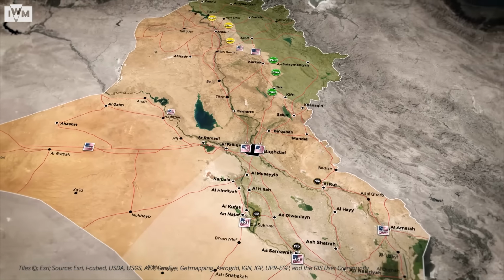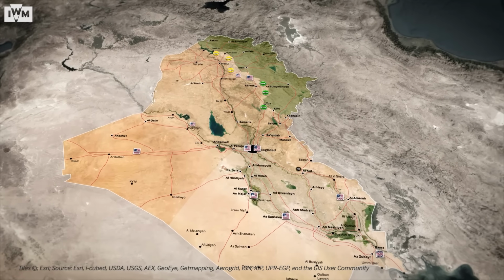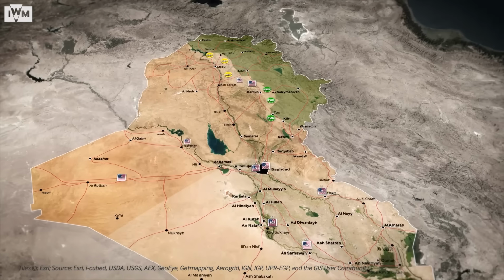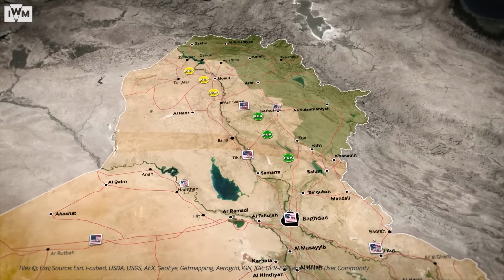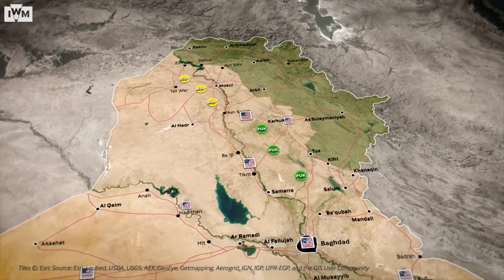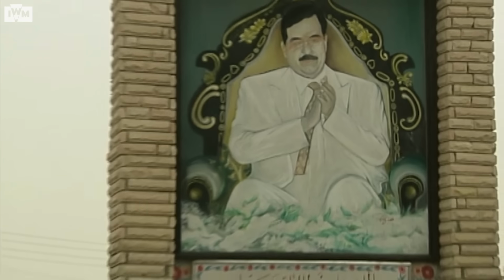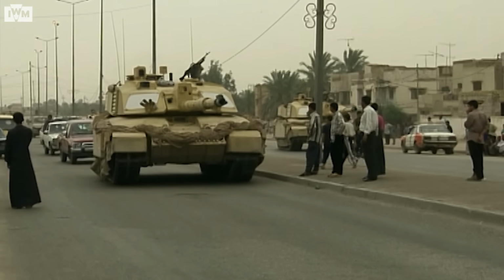However, there were still large parts of the country where the coalition was yet to step foot. Over the following weeks, combat operations continued against pockets of Iraqi military and paramilitary forces. First Kirkuk, then Mosul, and finally Tikrit, Saddam's hometown, fell to the coalition. This apparent victory was achieved well ahead of schedule, taking just over a month.